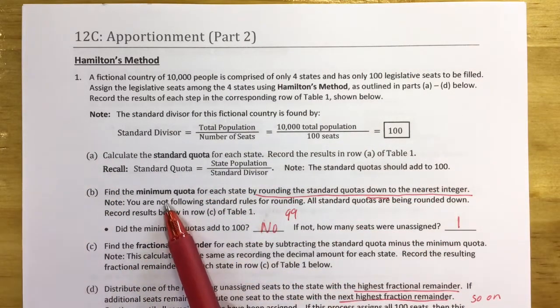The minimum quota is basically whatever number you get after the standard quota, but by rounding it down. So there's a whole value and then there's a decimal part, and when you round it down, you're guaranteed to give the whole value number of seats to a state, that they're not going to go less than that. And then all the decimal parts go into a pool, and we figure out how to deal with those.